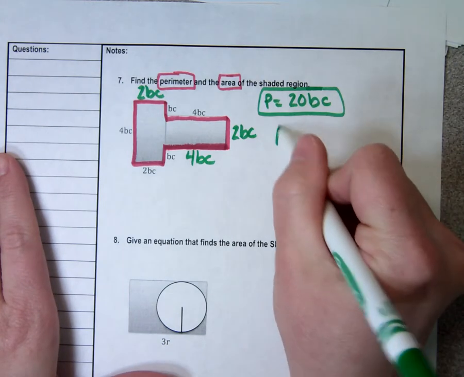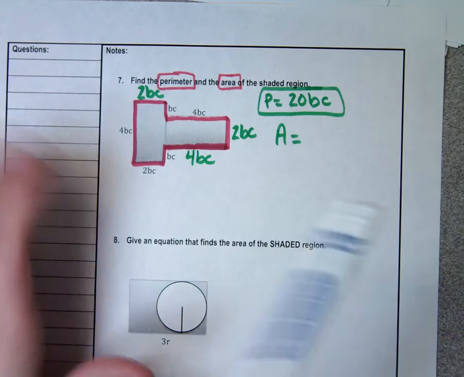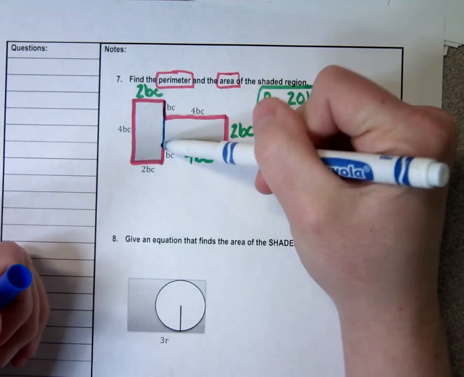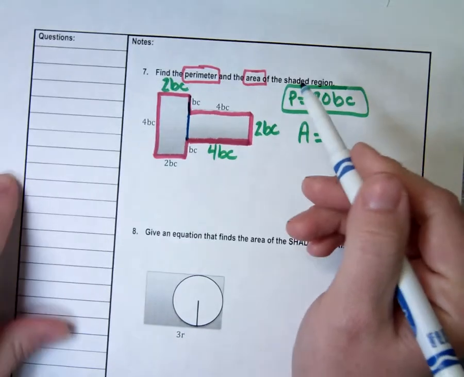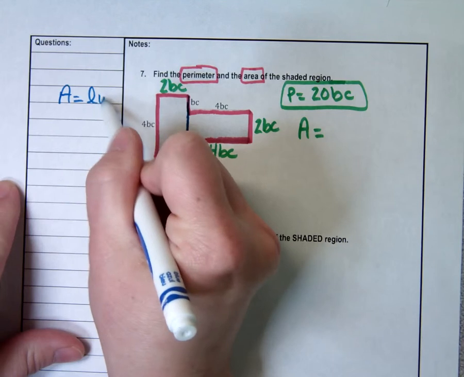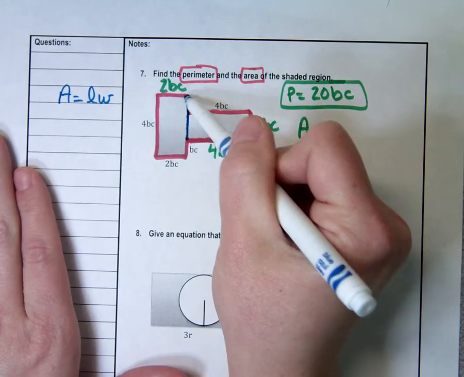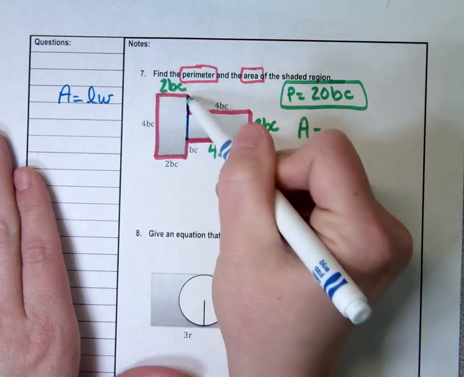Okay, let's find the area. I could do this a variety of ways. I'm going to go ahead and split this up into two shapes, this rectangle and this rectangle. And how do we find the area of a rectangle? We take length times width. So let's do that. What's my length and what's my width over here?